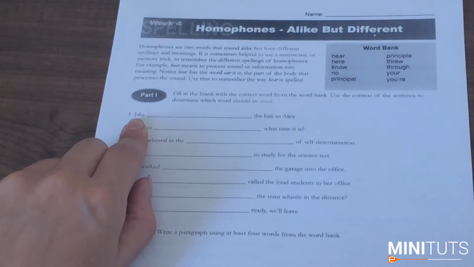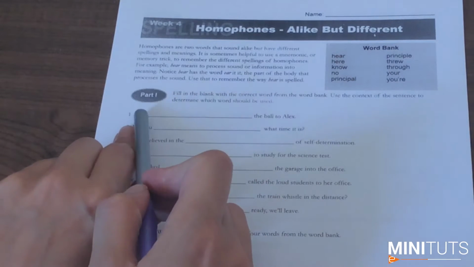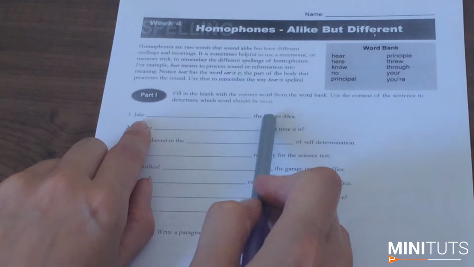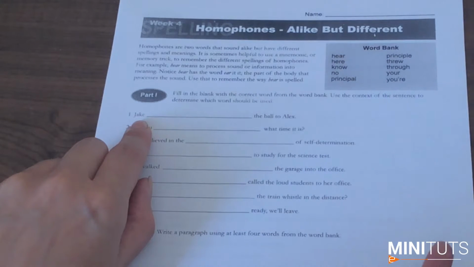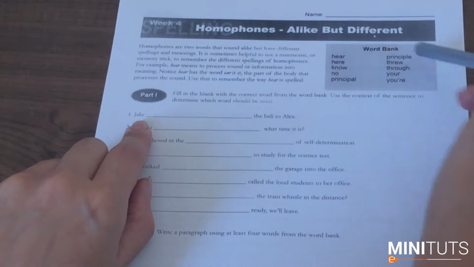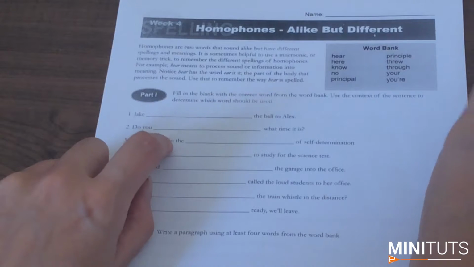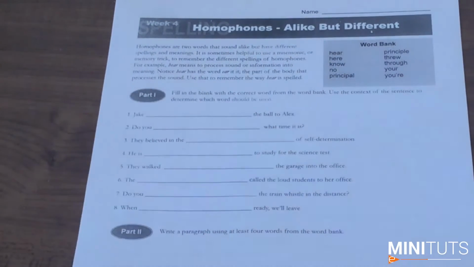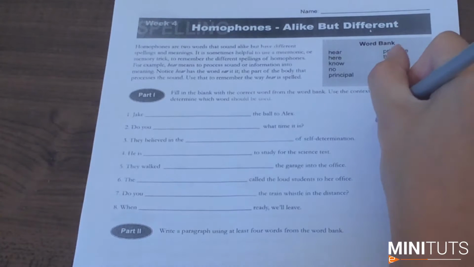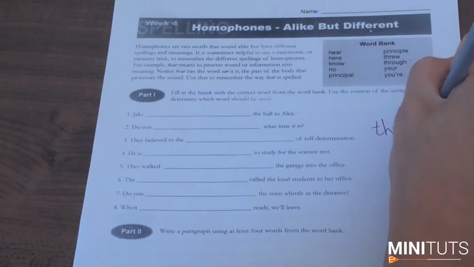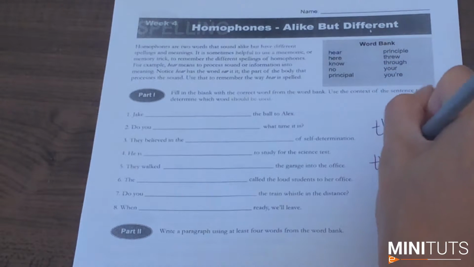It sounds like "through" might feel like a good fit, so Jake threw the ball to Alex. But which through is it? Is it that through or that through? There are two types of through here, and this is where it will be good for you to talk to your child about the two different types of the word: through, and threw.